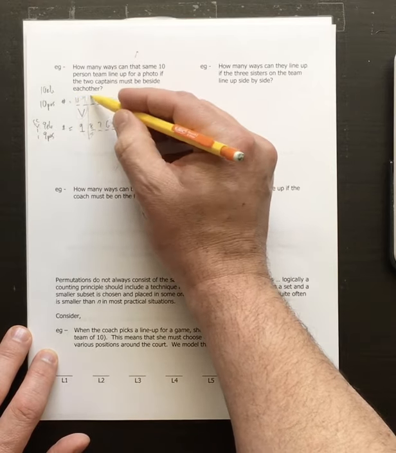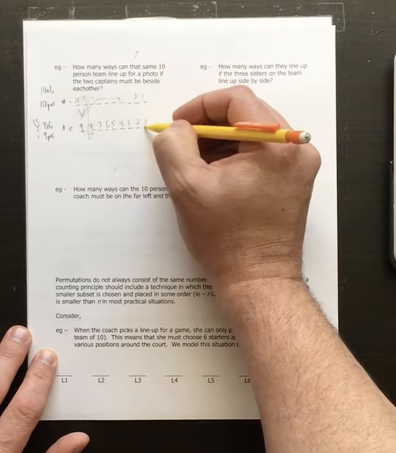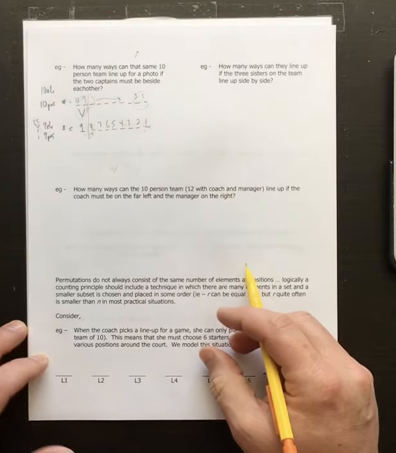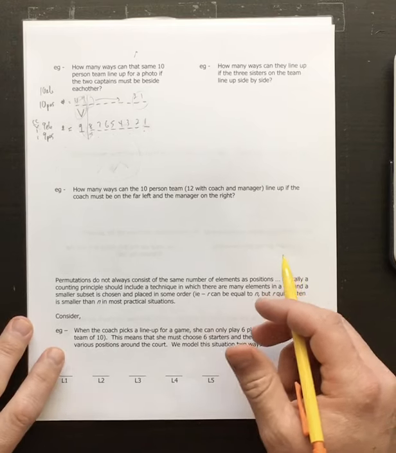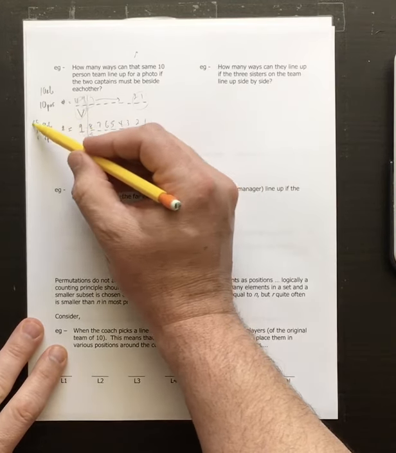But if I put them here, that would be captain, captain. And if I go all the way down and put them in this spot, then that would be captain, captain. Okay? So anyway, that's how this is arranged. But we also have another consideration to keep in mind. These captains are different elements.